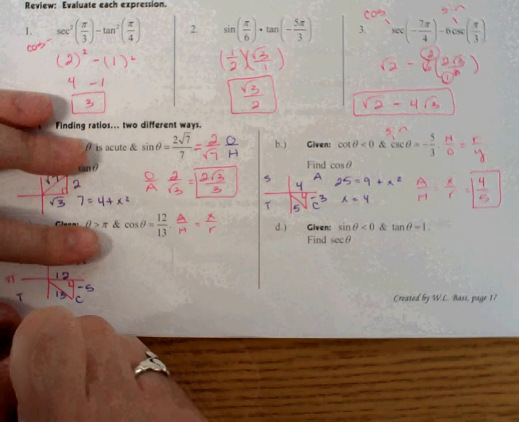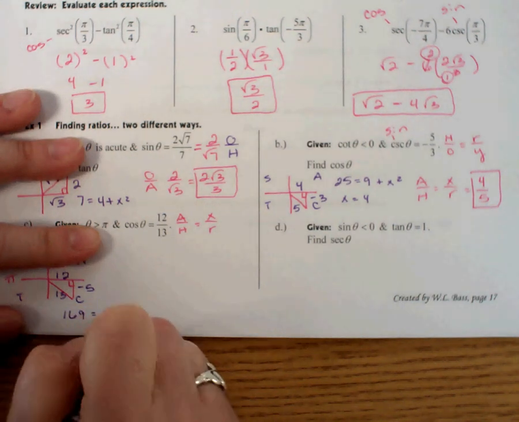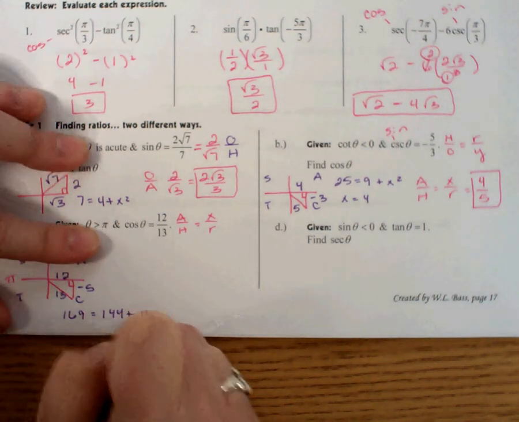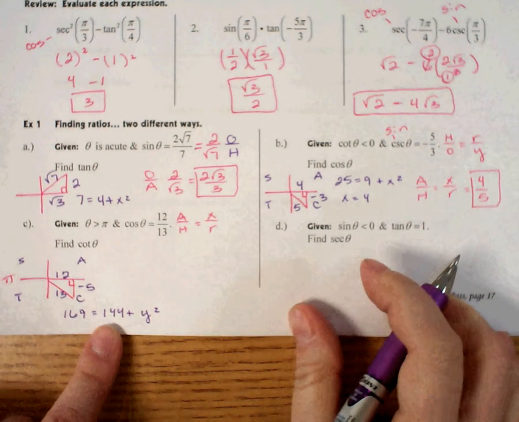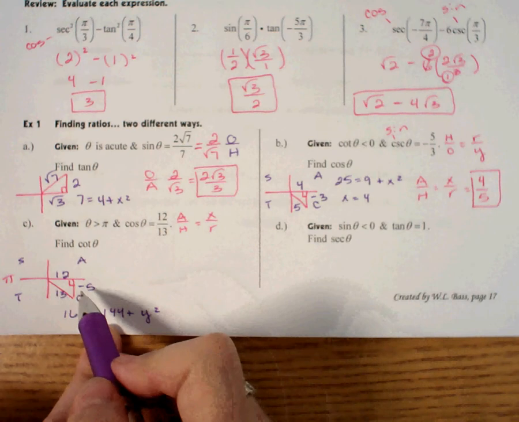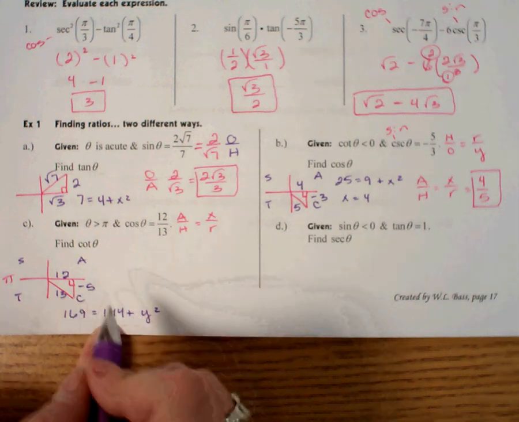A very quick 169 equals 144 plus y squared. Remember, our Pythagorean theorem is going to give us a positive number, but we have to think about where it is in the coordinate plane that would give me a negative number when I label it.